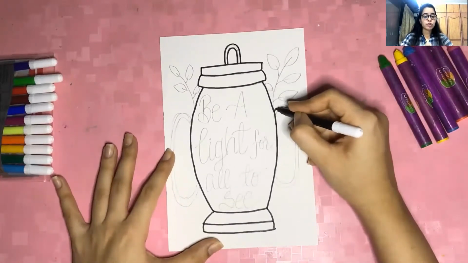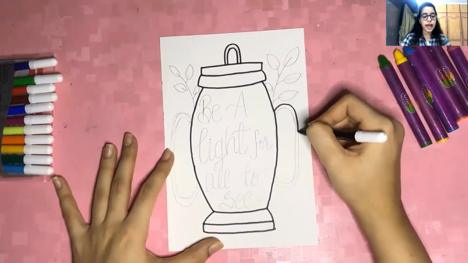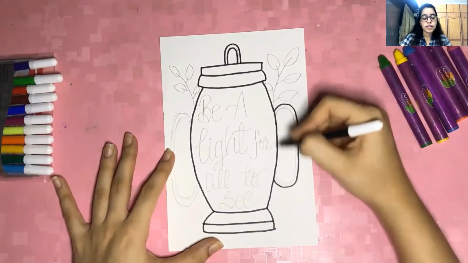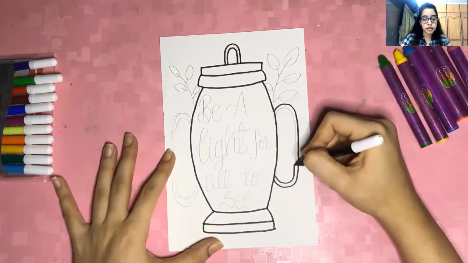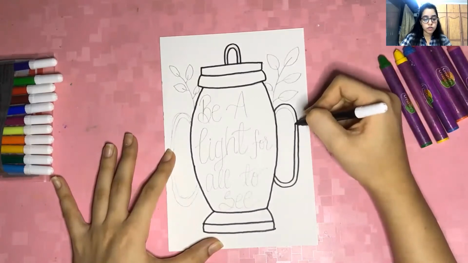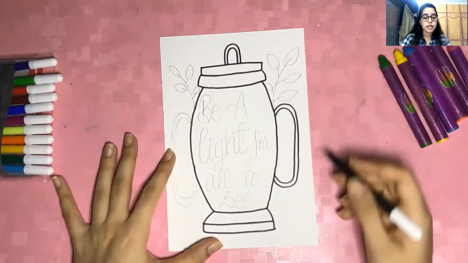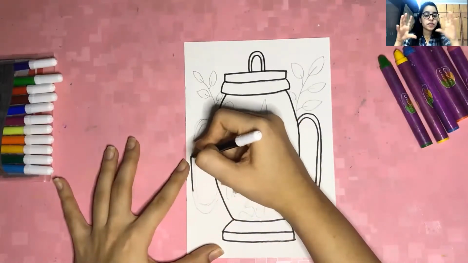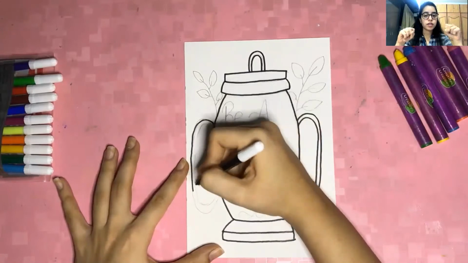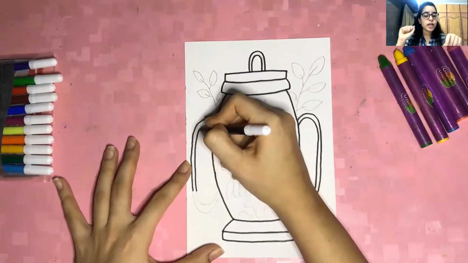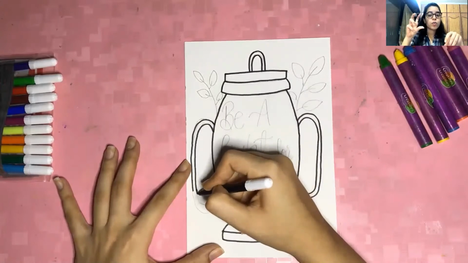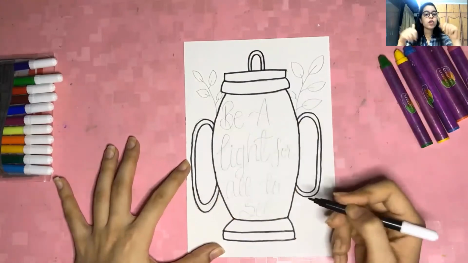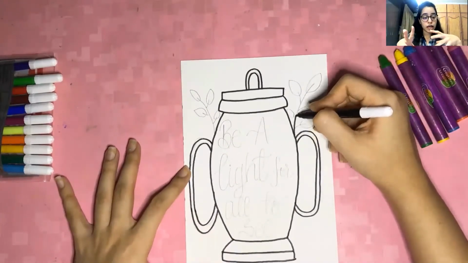All right. So I'm just giving an outline over here. And till the time I give an outline, let's quickly understand this illustration a little bit in detail. So be a light for all to see. Could you please connect both of these? Could you connect the quote and the rough sketch or the illustration that we have created around it? So the quote was be a light for all to see. So I caught the word light. I emphasized on the word light, and I thought of creating something related to light around it.